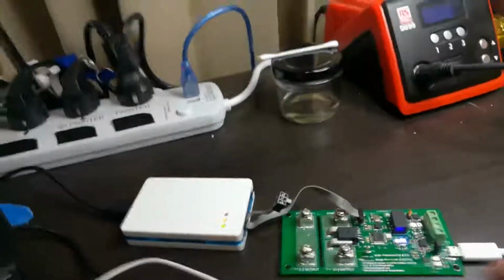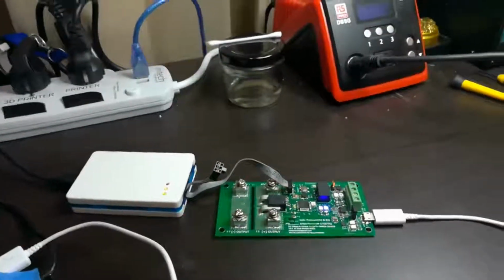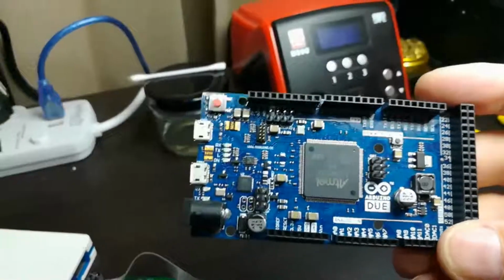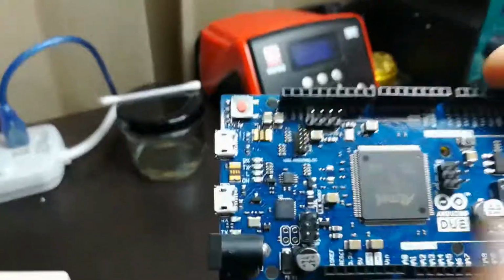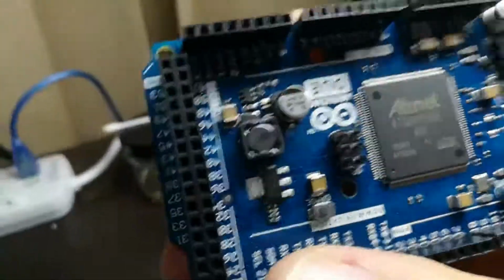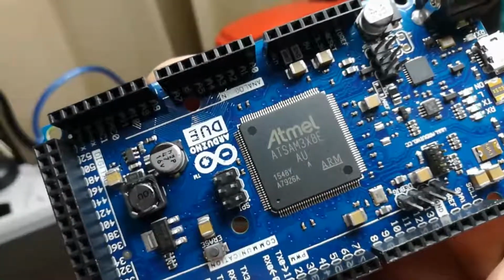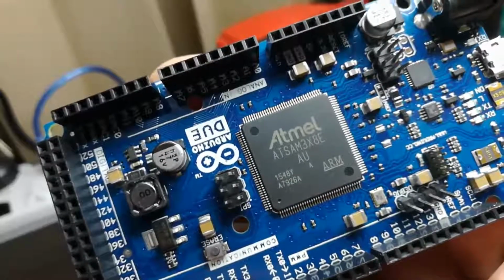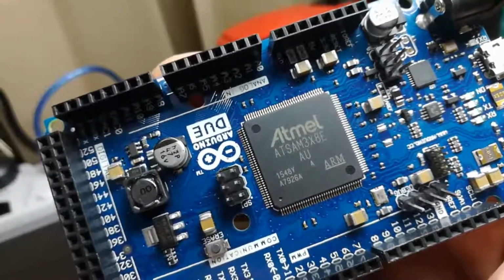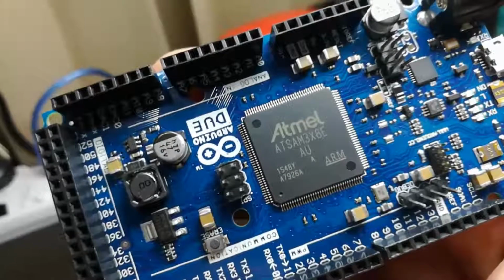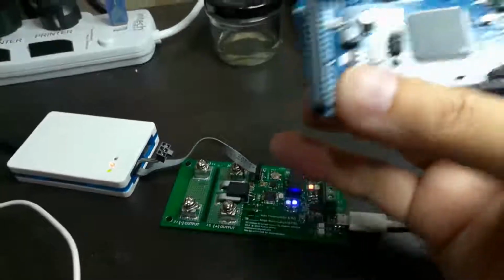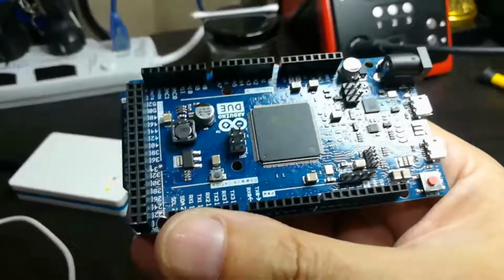But I have one more thing to try, and that is an Arduino Due. And if you look very carefully, right up here, there's a debugging pin set. And this is ATSAM3X8E AU. AU is probably just a revision number. But if we can get the Atmel ICE talking to this board with this chip configuration, then there's something wrong on the board, and I'll build up a whole new board. But let's give this a try.